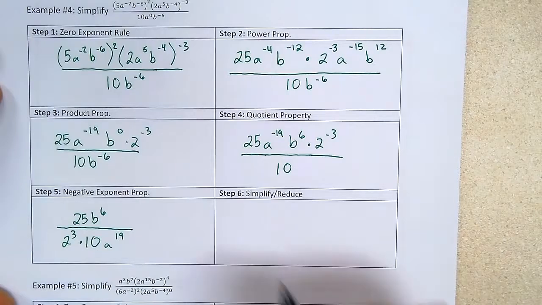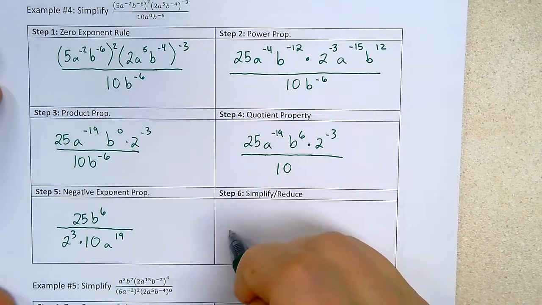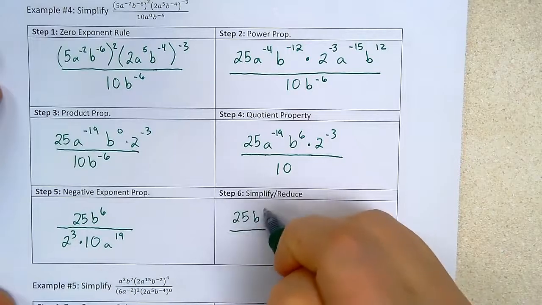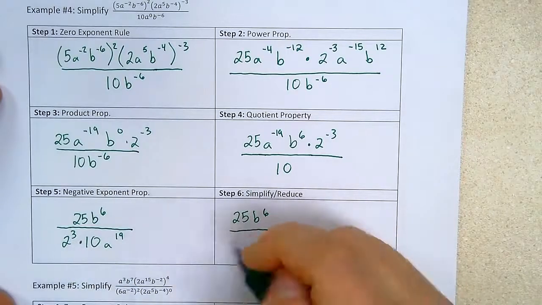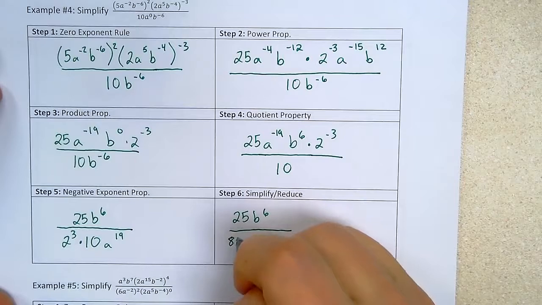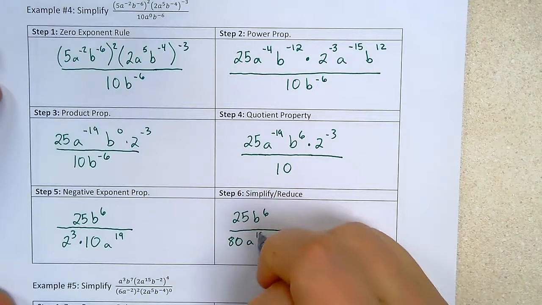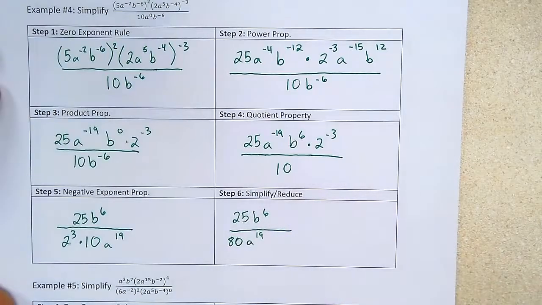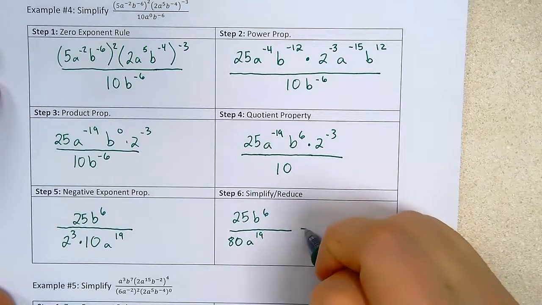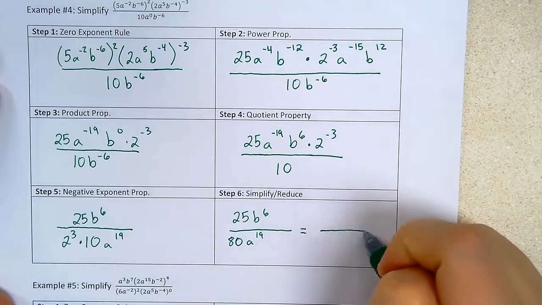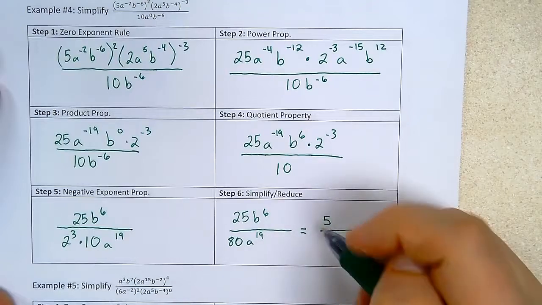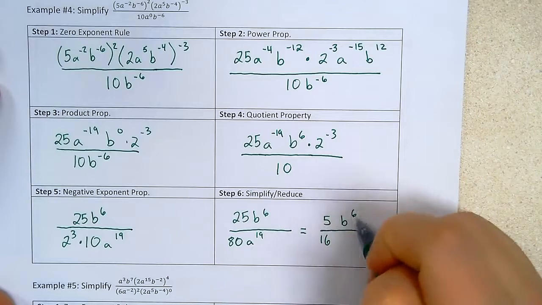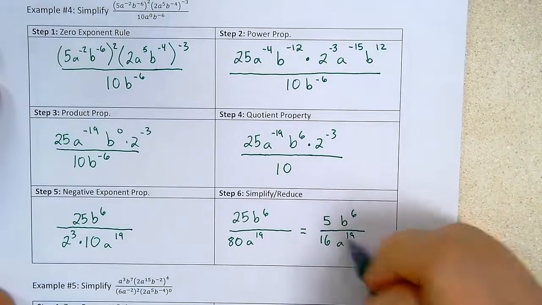Simplifying and reducing, 25b to the 6th over 2 to the 3rd is 8 times 10 is 80. And then I see that 25 and 80 are both divisible by 5, so that can be reduced a little bit further. 80 divided by 5 is 16. There we go. So there's our final simple form.